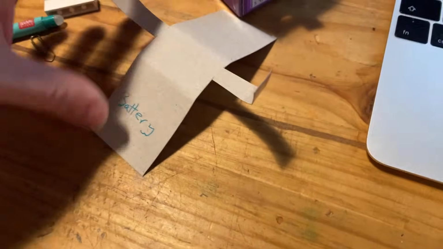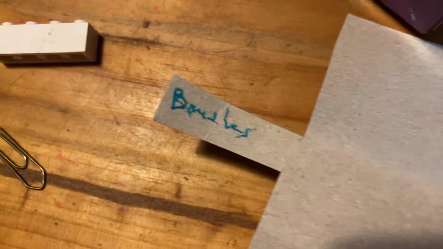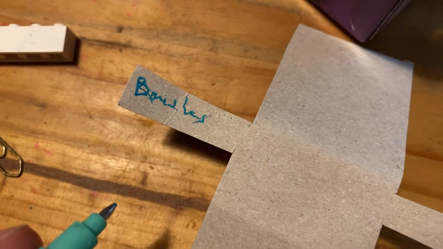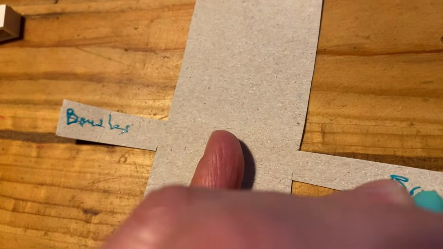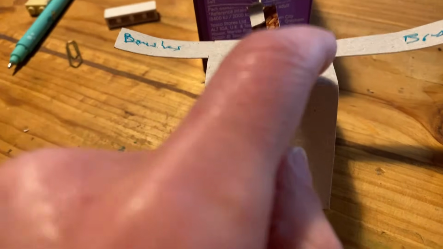And coming out of the battery, we've got wires here. These bits of the wire are actually brushes, for reasons which I will explain. Wow, that says brushes, okay? That's what brushes looks like when you write it while you're also holding a camera phone. So we've got battery. We've got some brushes.